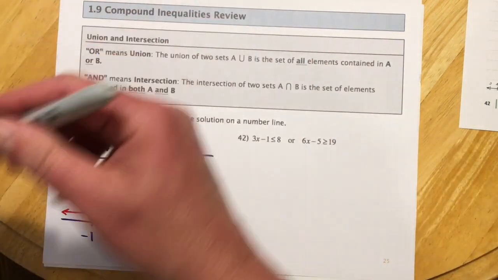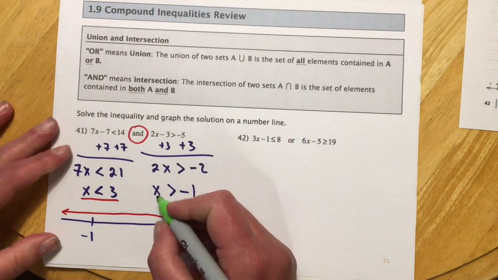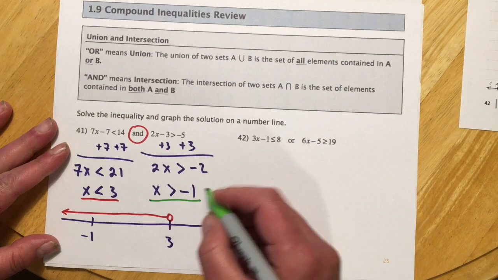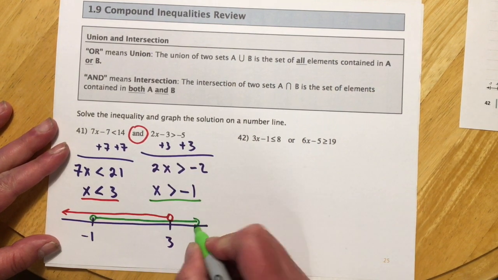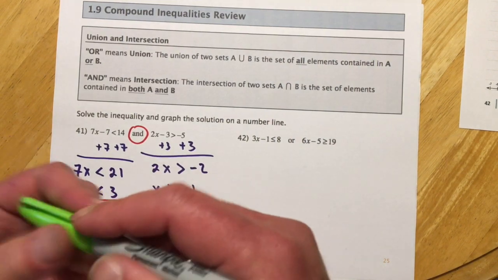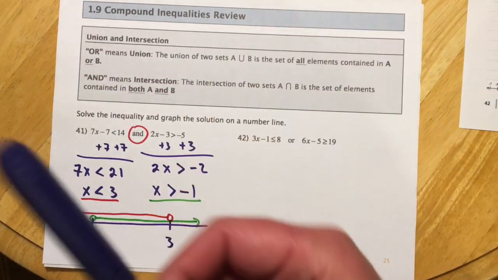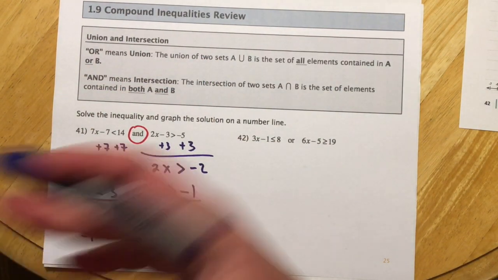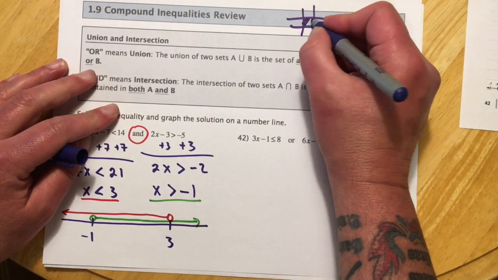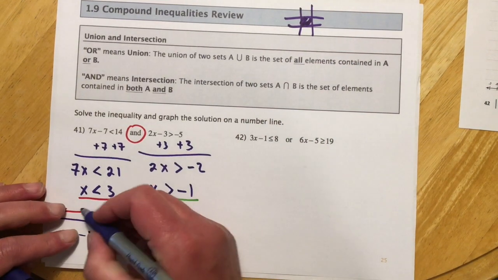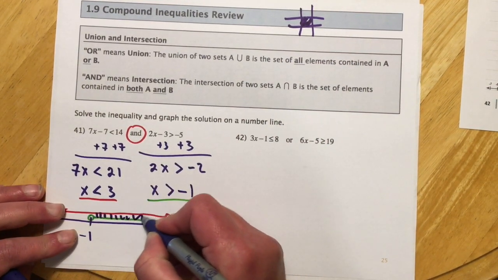You don't want to draw this for the test. I'll show you what you do want to draw, but this is just to explain it. X greater than negative 1 would be this. So your answer on the exam is the place where both of those graphs overlap, because it's an intersection. So just like when two roads intersect, that's the intersection right there. This right here is our answer.